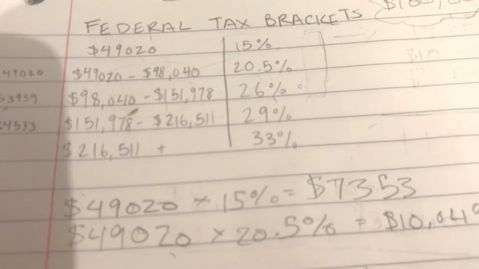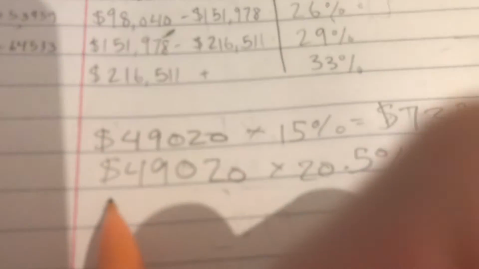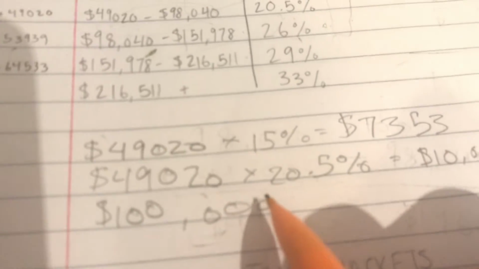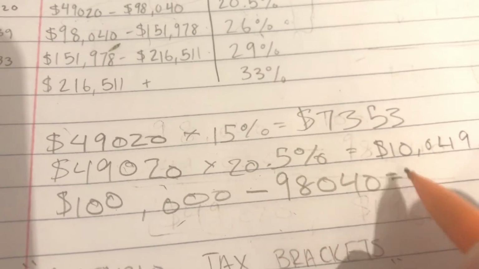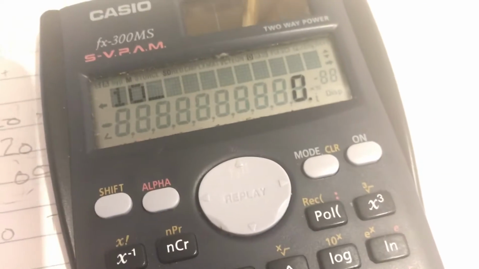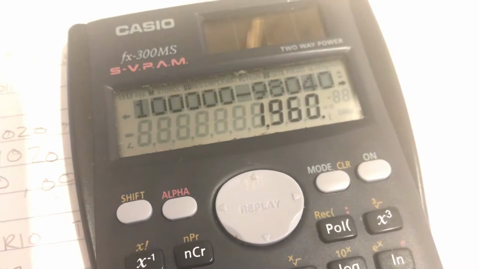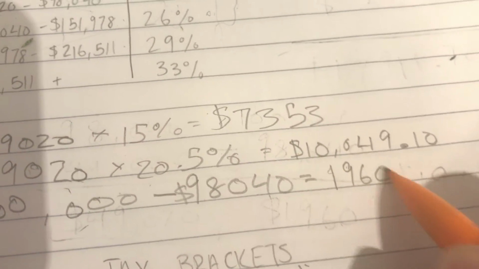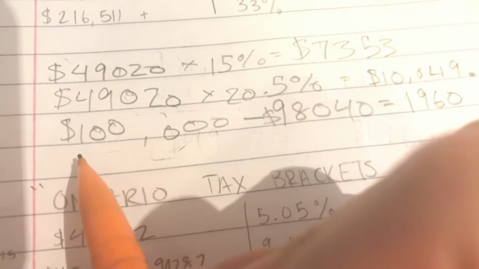So to calculate how much money we're paying 26% on, we would be subtracting $98,040 from $100,000. Sorry for the focus. Yeah, I need a calculator for that. That equals $1,960. So we're going to be paying 26% on $1,960. So let's do that.